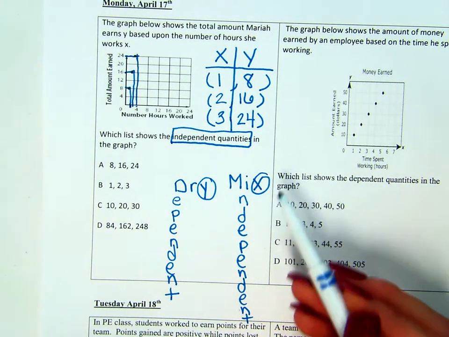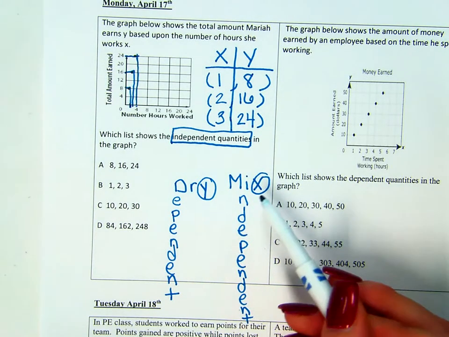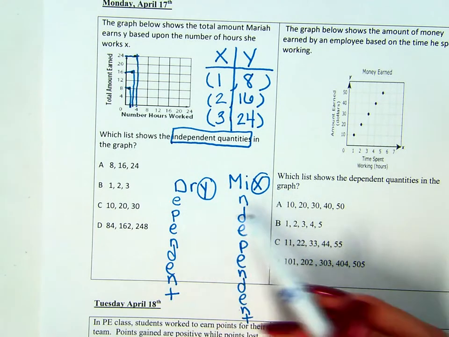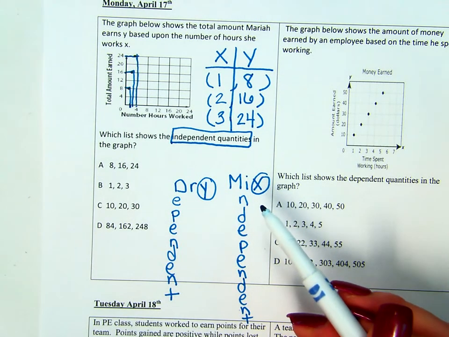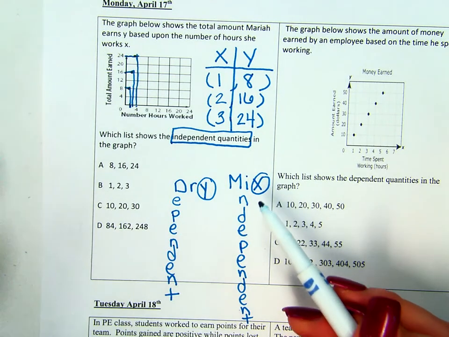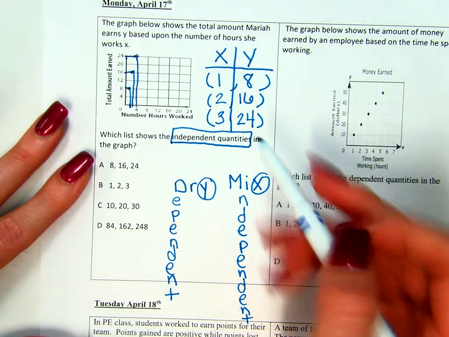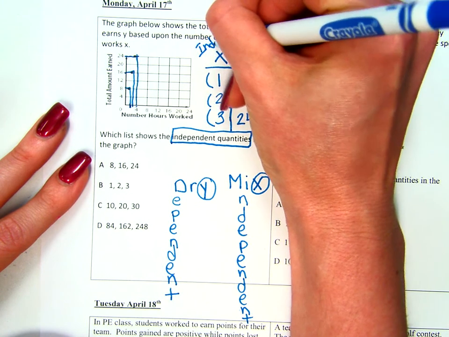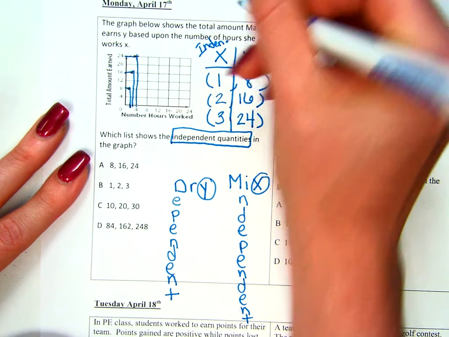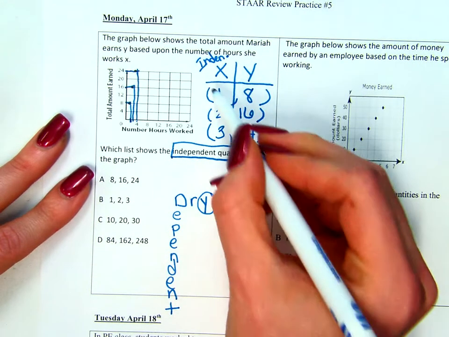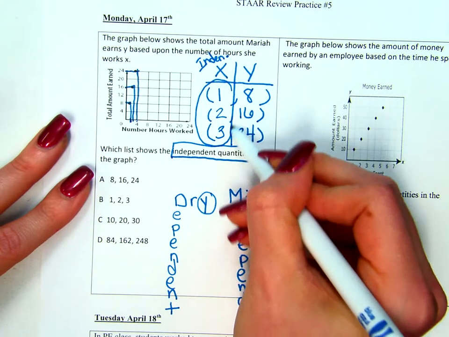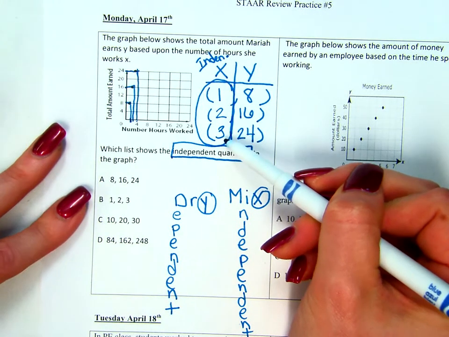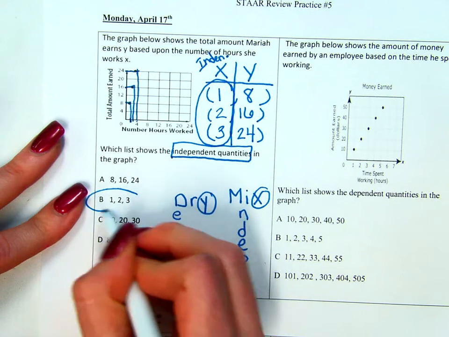All right. Now, remember, if we come back here, it's asking for the independent quantities. So the independent would be the X or the Y? X. The X, because if you can remember DRY MIX, then that helps you with your vocabulary. So let's put independent above the X. These are the ones we're looking for. I just abbreviated because I don't have enough room. So my independent values in the graph would be 1, 2, and 3. So I would circle B.